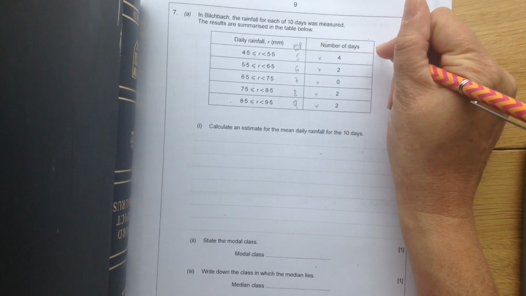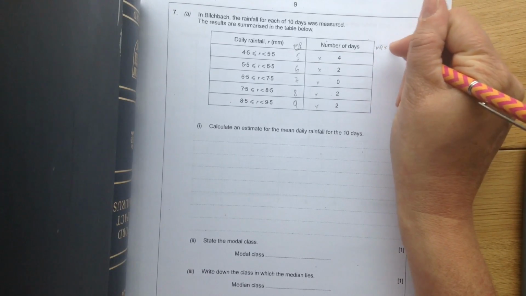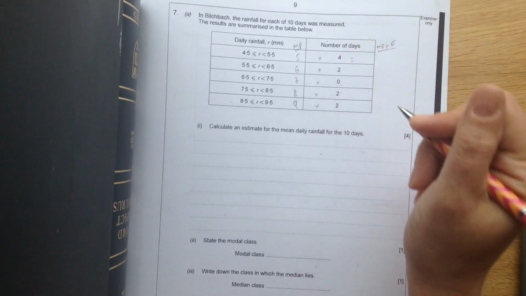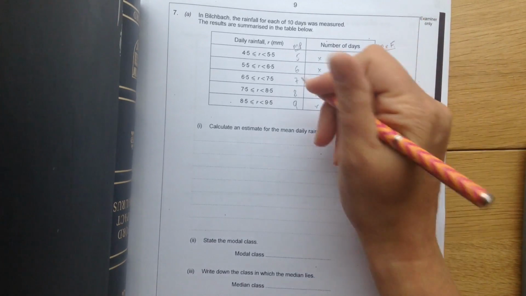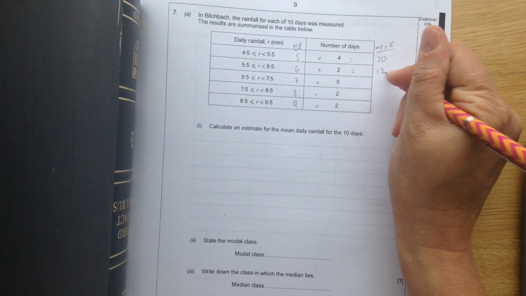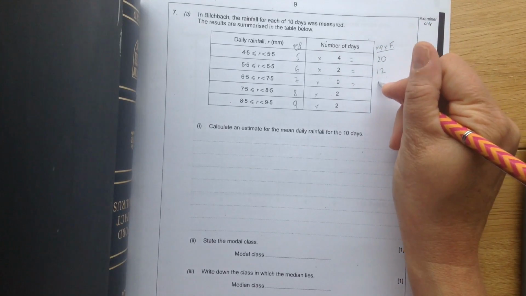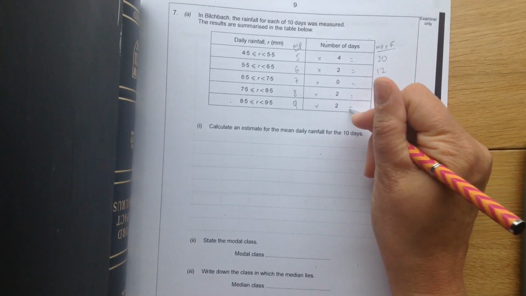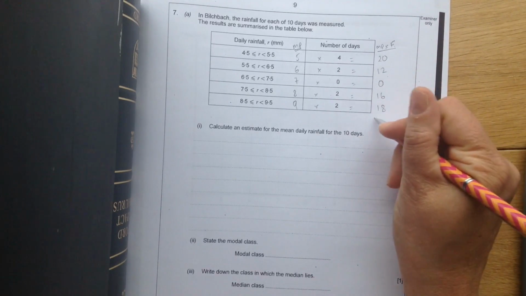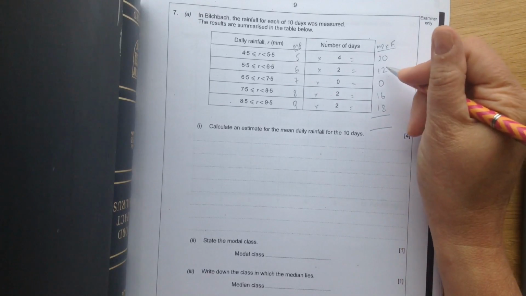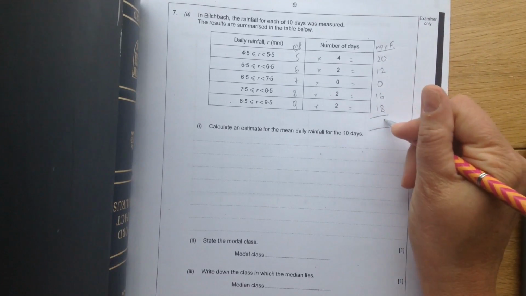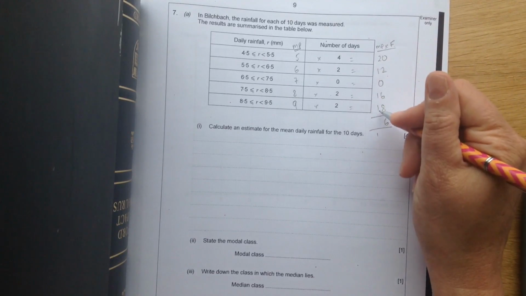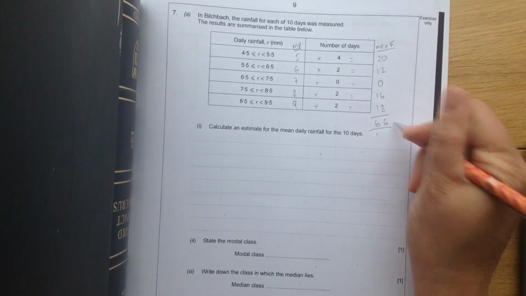Okay, now we're going to multiply, because we're going to do the midpoint times by the frequency. Okay, number of days. So we've got 5 times 4 is 20, 2 times 6 is 12, 0 times 7 is 0, 8 times 2 is 16, and 9 times 2 is 18. Adding those up, what have we got? We got 10, 16, 2, 3, 4, 5, 6, 66.